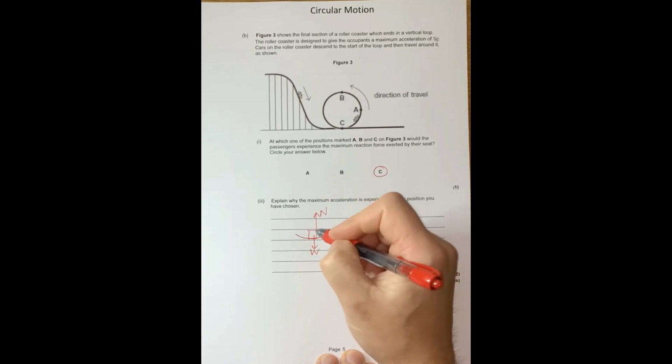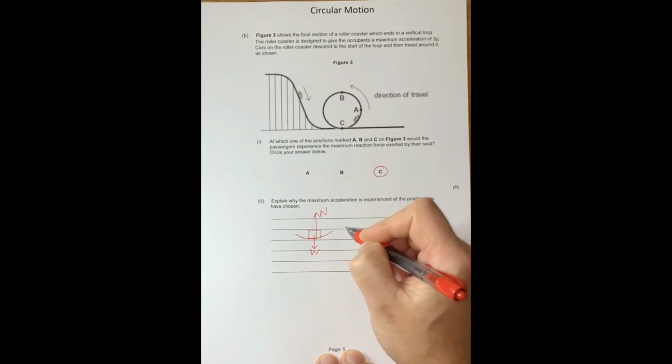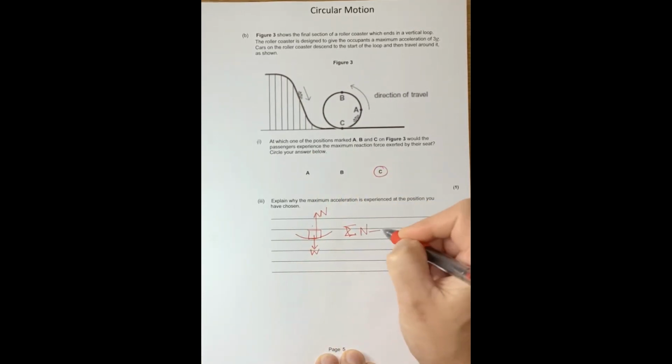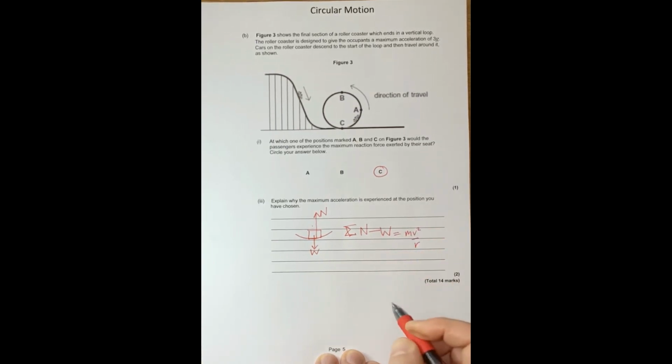So the sum of these forces is N, in the direction of the centripetal force, minus W. And that is going to equal mv squared over r. So N is not only going to be the size of the centripetal force, but also plus the weight of the person and the cart or whatever you're looking at.